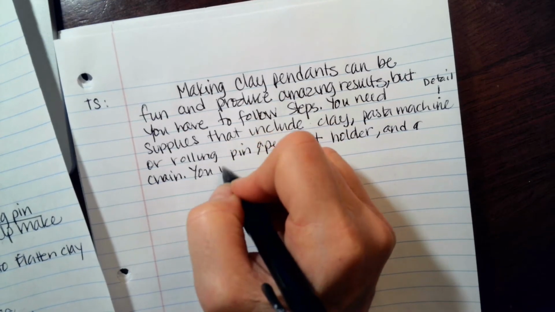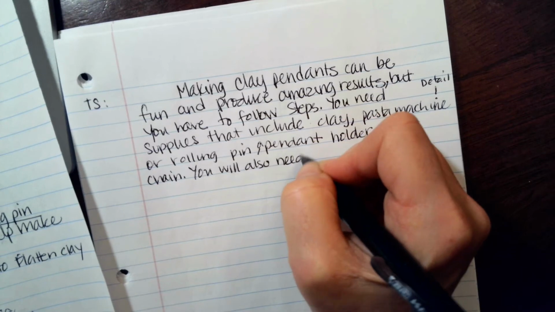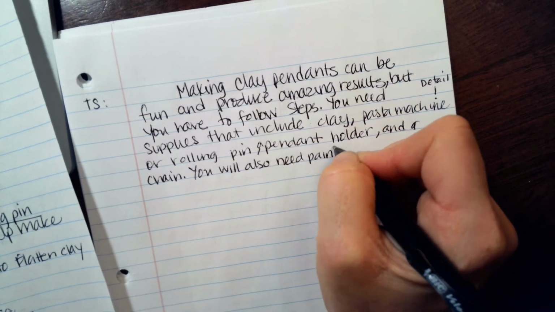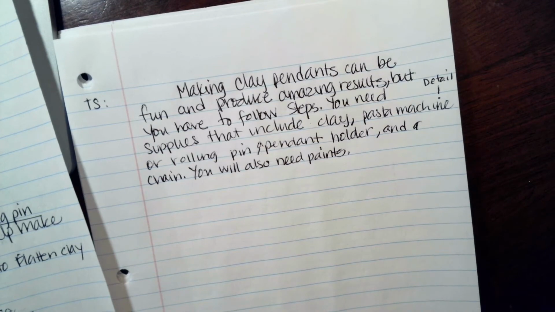You will also need paints. We're just going to make it simple.